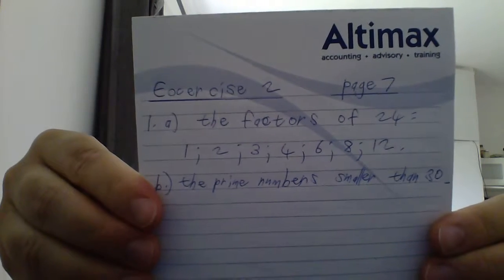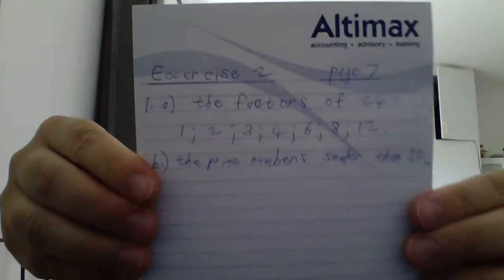The prime numbers smaller than 30. Is 1 a prime number? Yes. Remember, a prime number is something that can only be divided by itself and by 1. So 1 is a prime number.